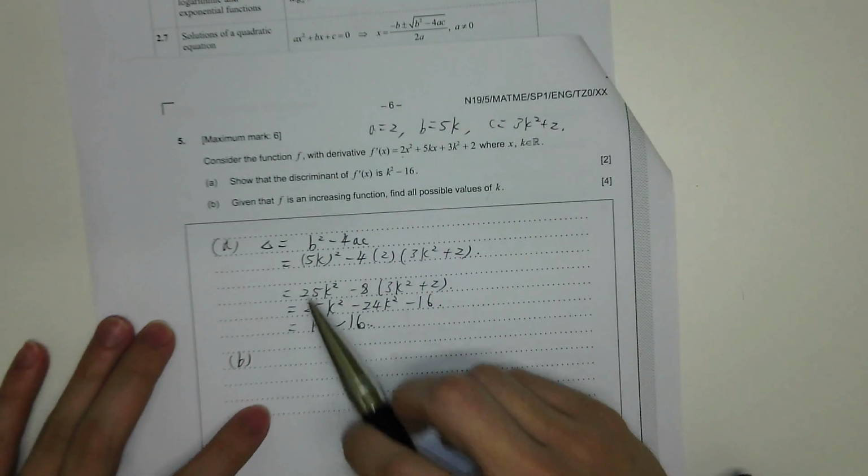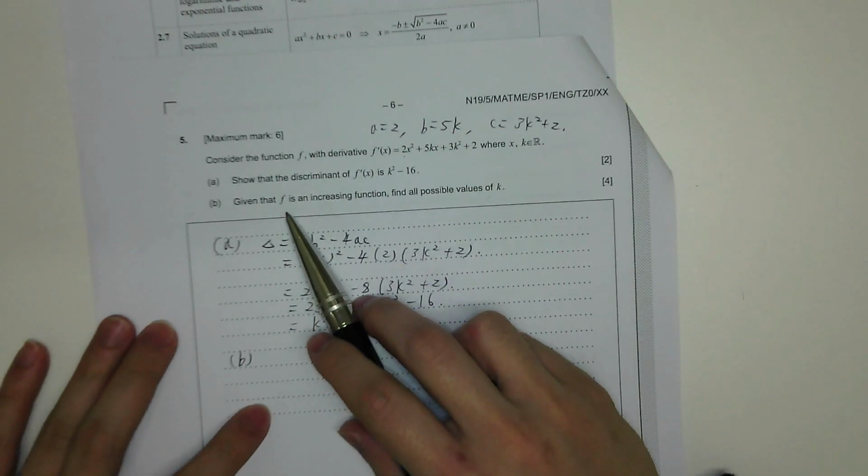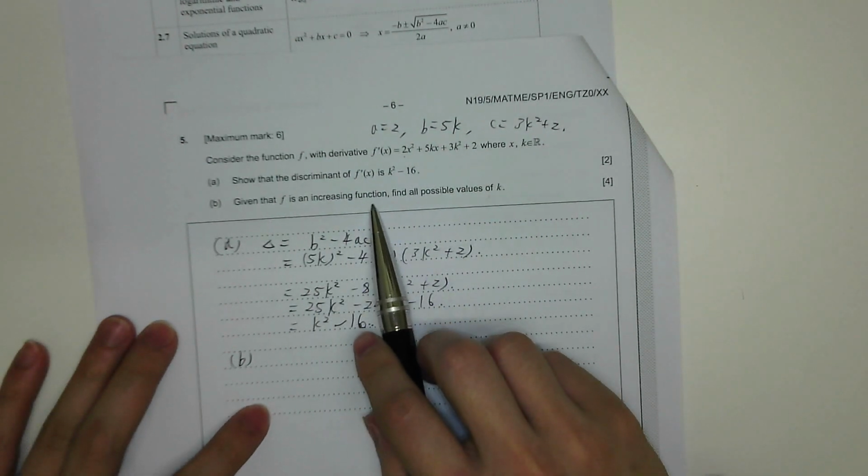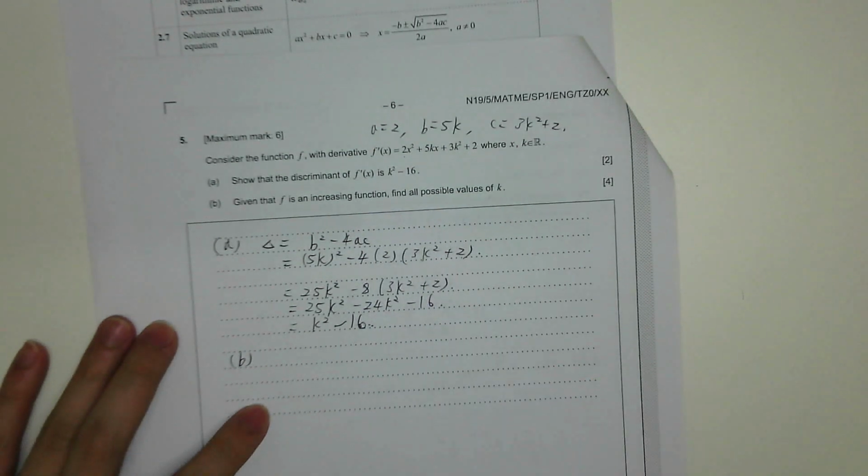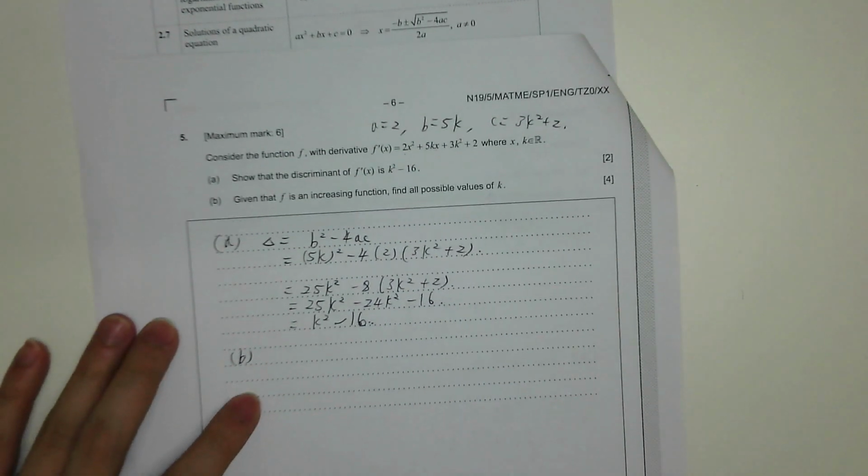Part B. Given that f is an increasing function, find all possible values of k.